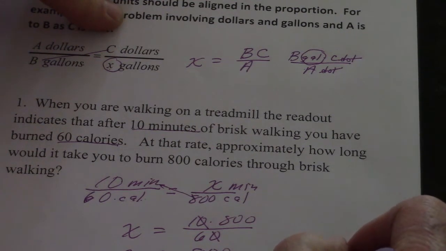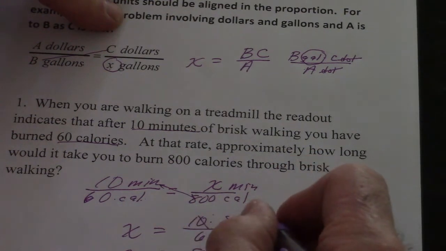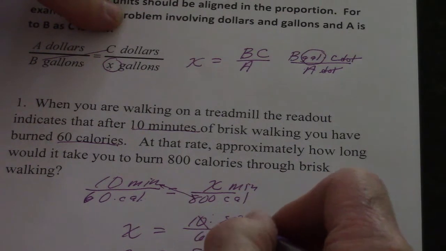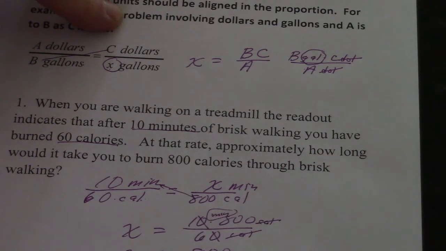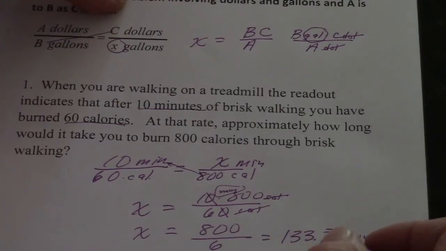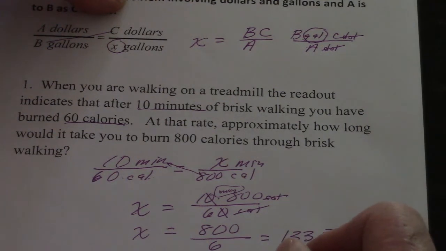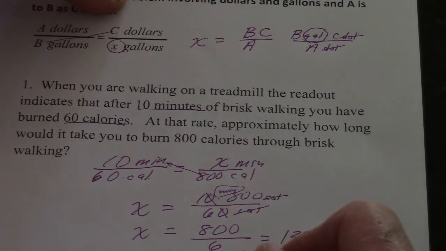And that should be in minutes, because this 10 would have been in minutes. The 800 was calories, the 60 was also calories, and the calories would drop out, and we would have been left with minutes. So it's about 133.3 repeating minutes. 120 minutes is 2 hours. If we took away 120 minutes, that would be our 2 hours.